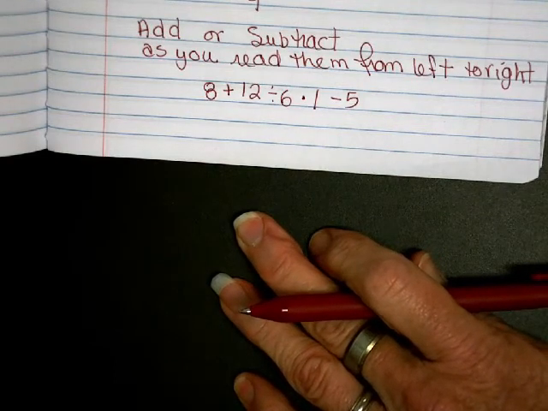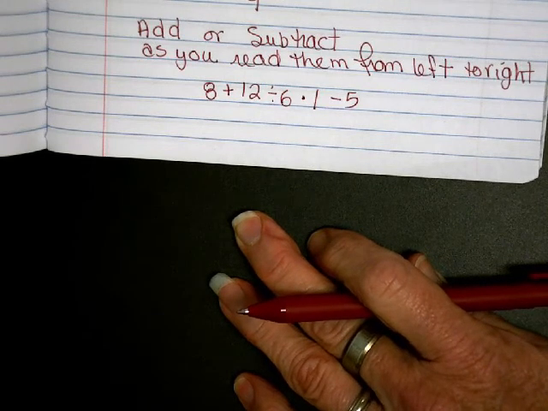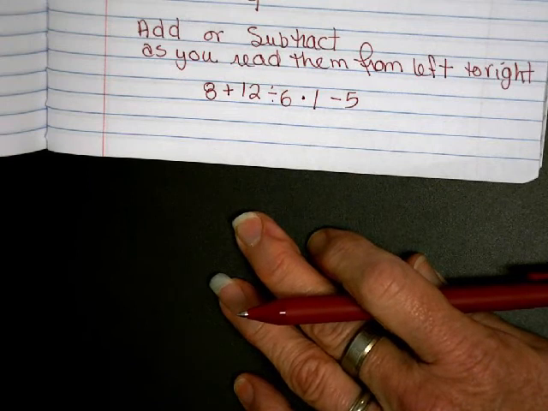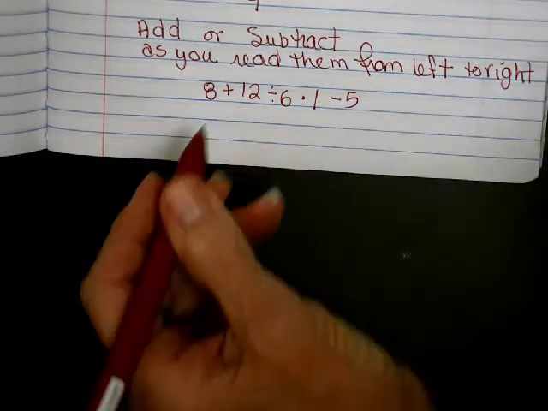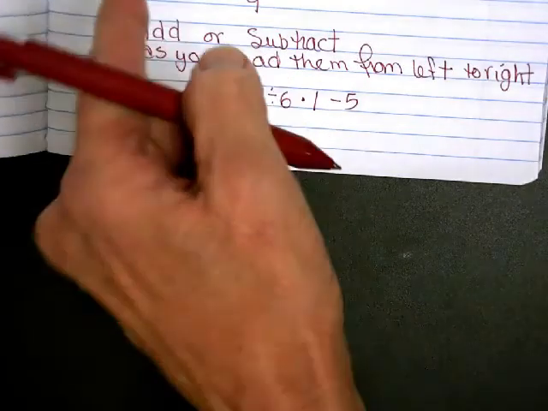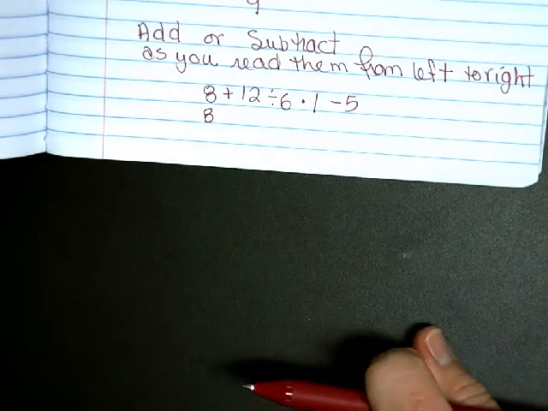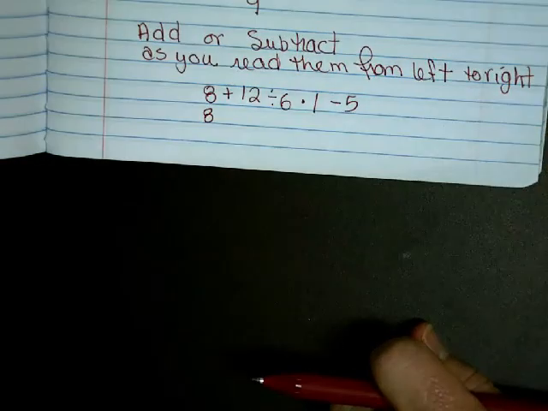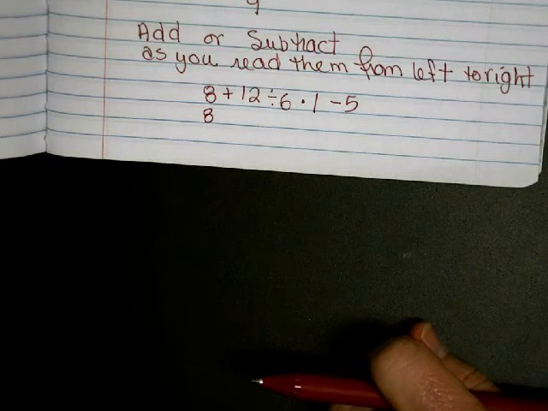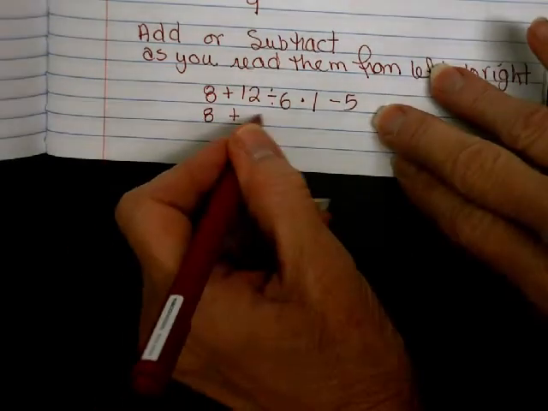No parentheses, gentlemen. No parentheses. No exponents. Multiply and divide next. What do I do first? You would divide first. Okay. Well, first you would add. Oh, that's the last thing you do. Thank you for saying something. Why don't we add first? Because you mess it up.